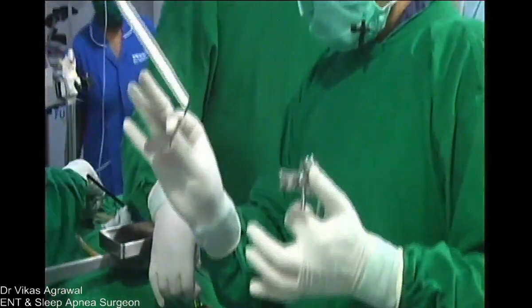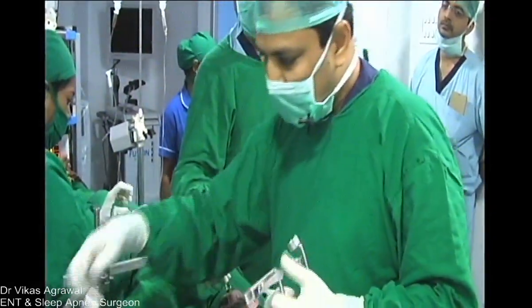45-degree endoscope camera, please. Now, important is that when we put the mouth gag, this mouth gag I am changing. I am putting a smaller mouth gag.